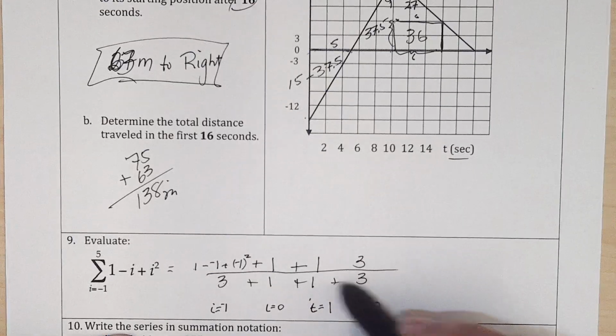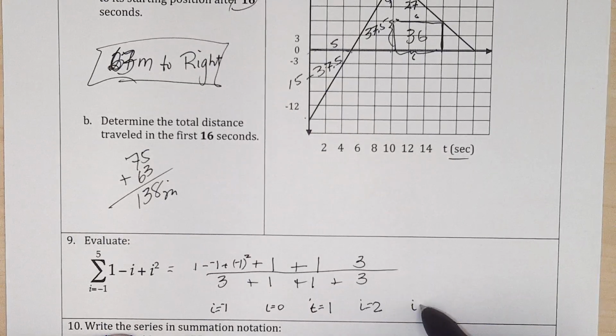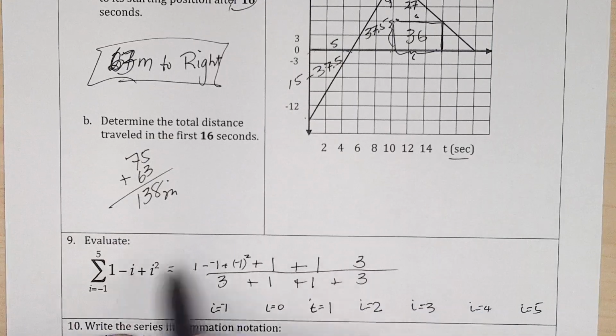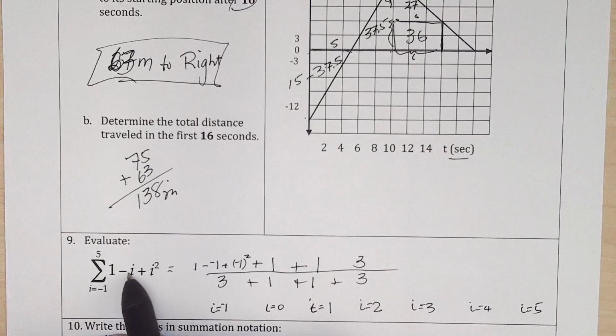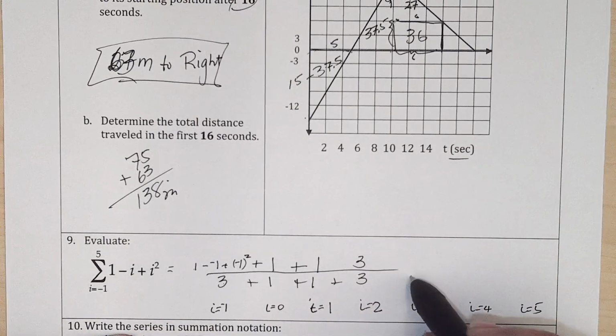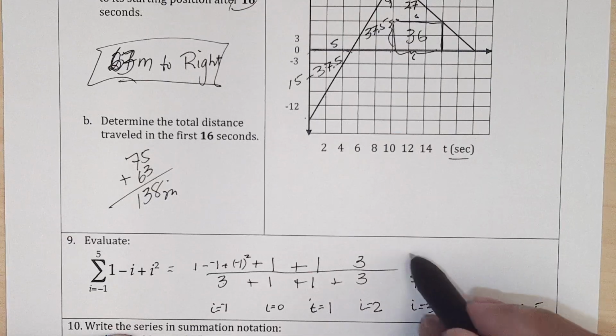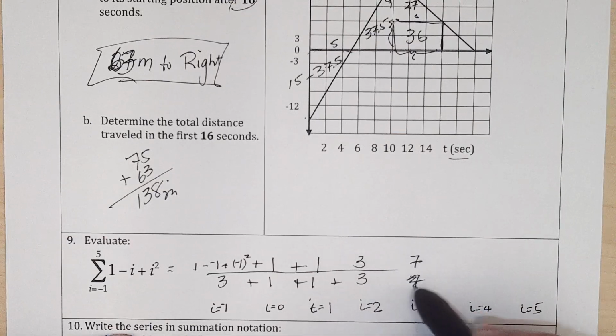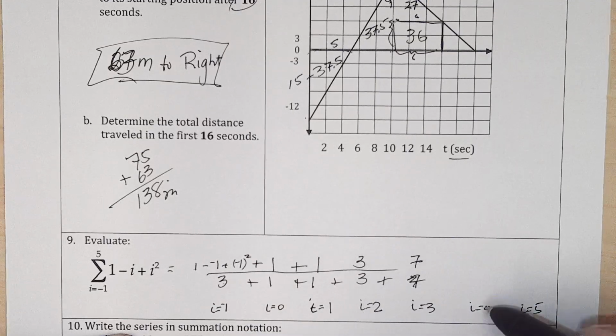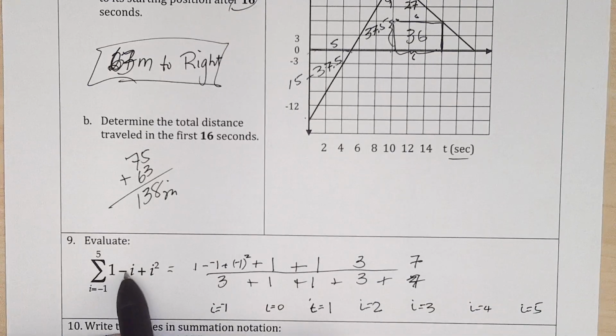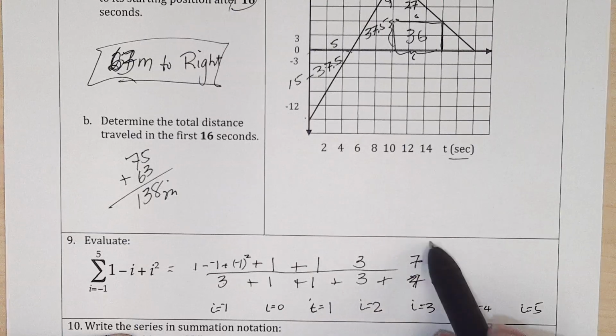And then we have to do i equal 3, and i equal 4, and i equal 5. 1 minus 3 is minus 2, and 3 squared is 9. So 9 minus 2 is 7. So we get 7 for here. And 4, 1 minus 4 is minus 3.